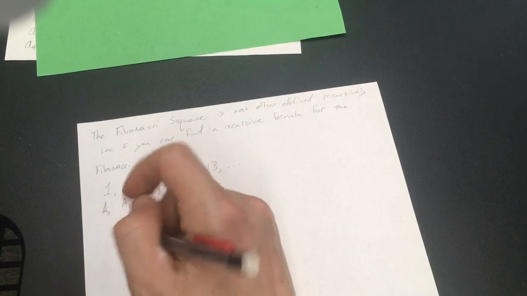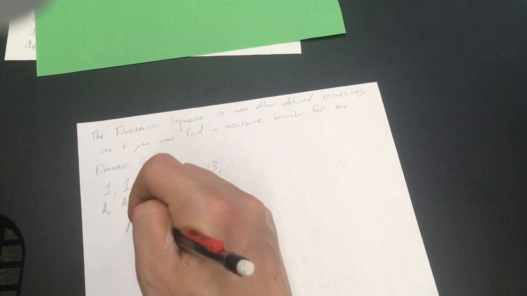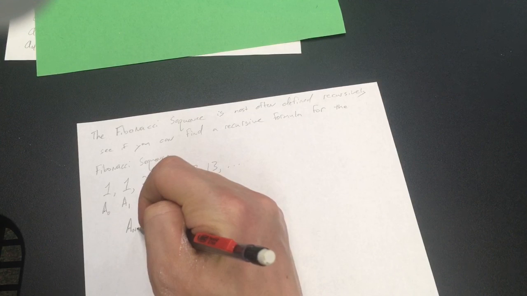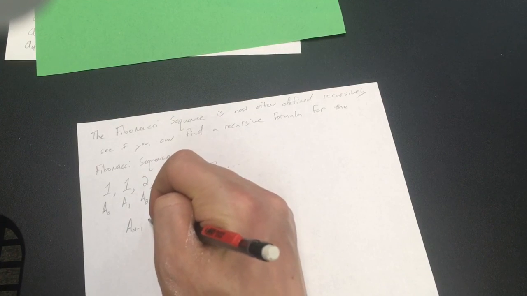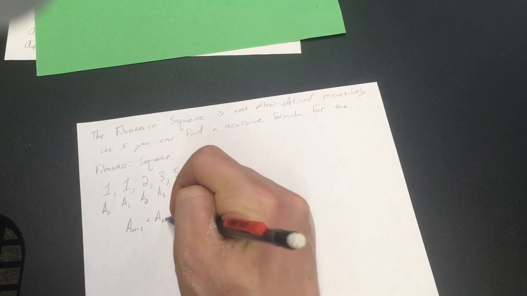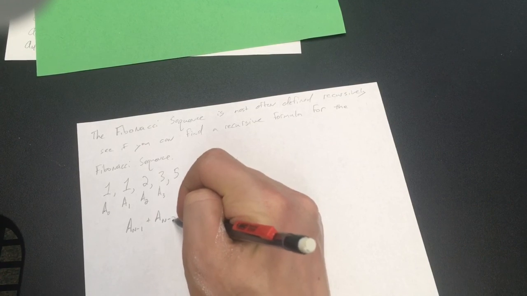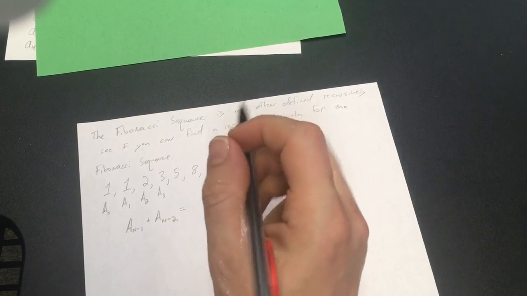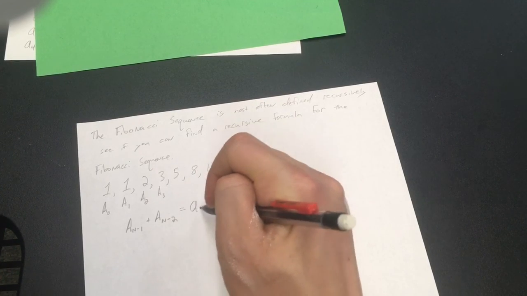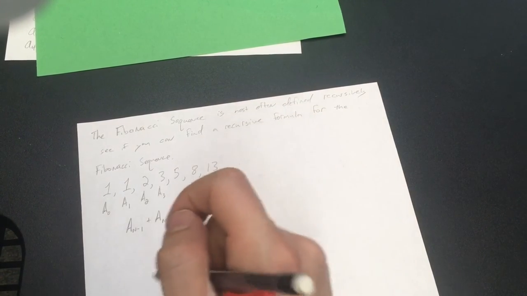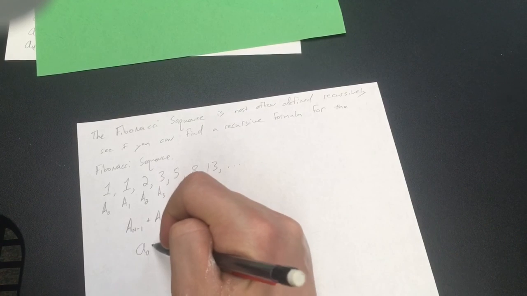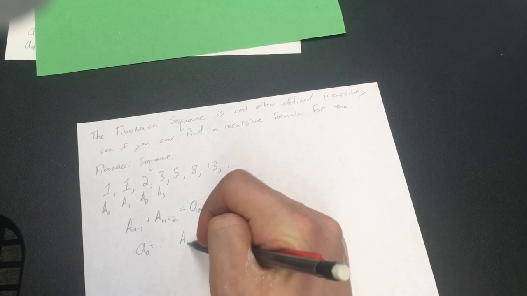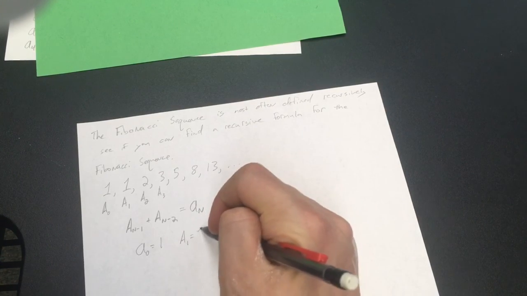So we're going to say a sub n minus 1 plus a sub n minus 2 is equal to a sub n, where a sub 0 is 1 and a sub 1 is 1 as well.